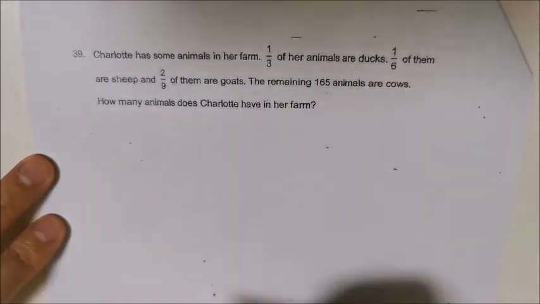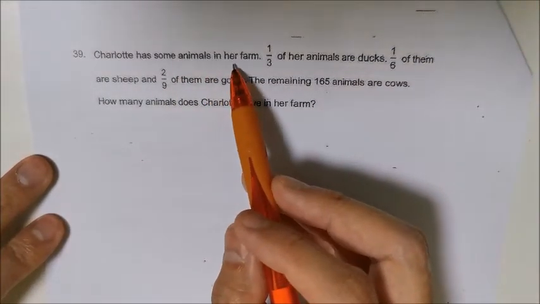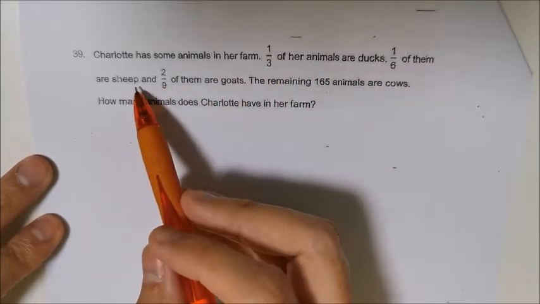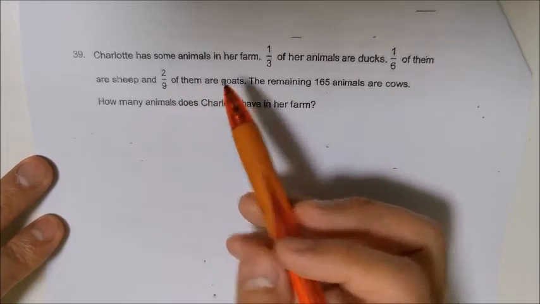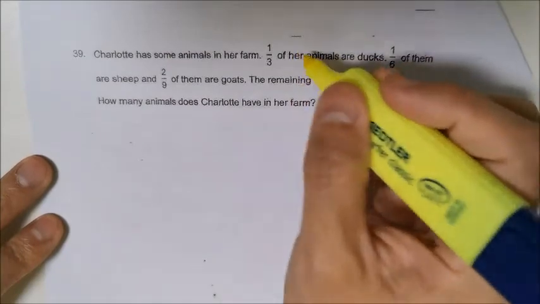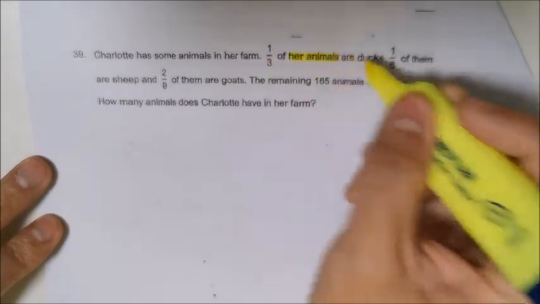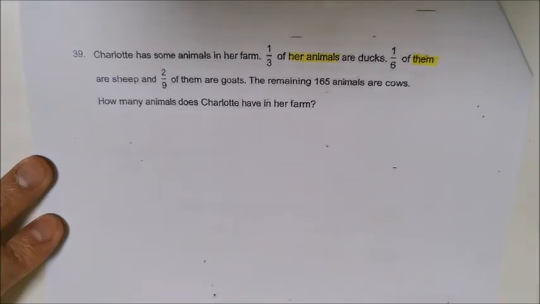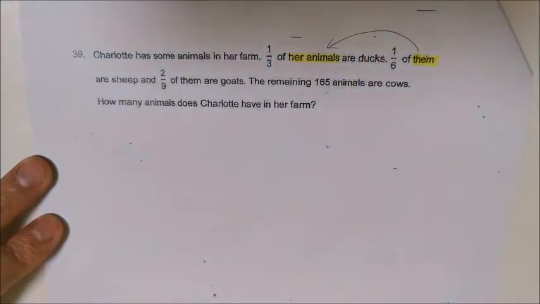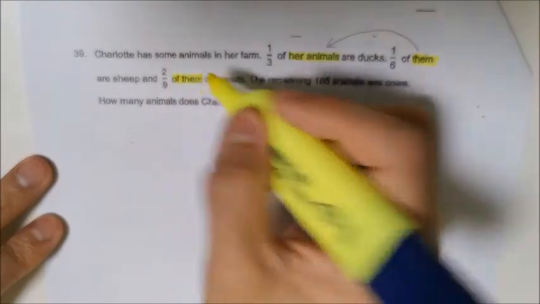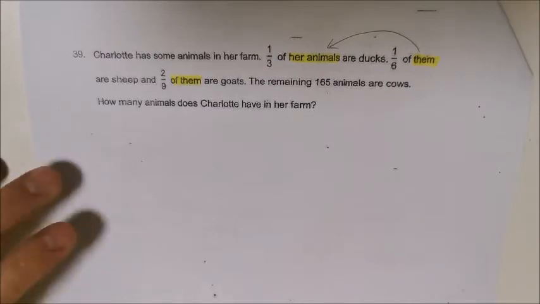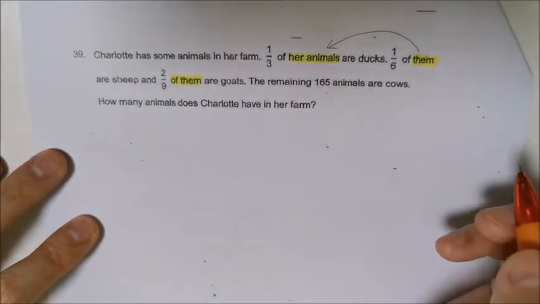Question 39. Charlotte has some animals in her farm. 1/3 of her animals are ducks, 1/6 of them are sheep, and 2/9 of them are goats. Okay guys, I think I've told you already, this is a fraction of the same object because 1/3 of her animals, 1/6 of them, this 'them' refers to the animals. And this 2/9 of them is referring to the same number of animals again. The rest I can look at later.